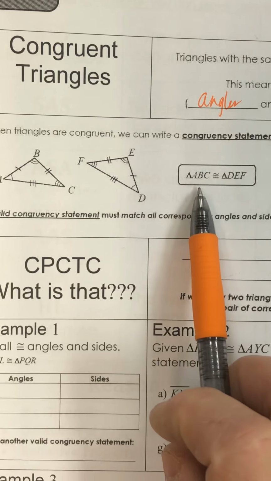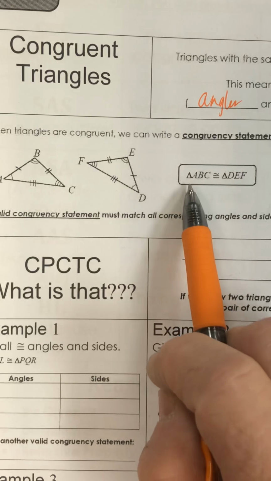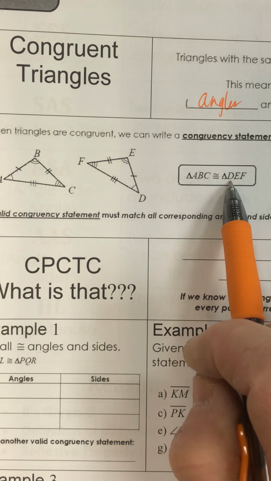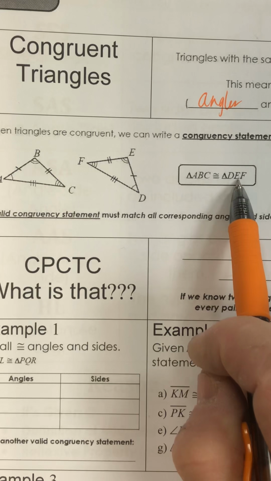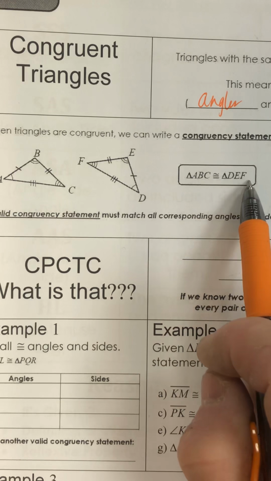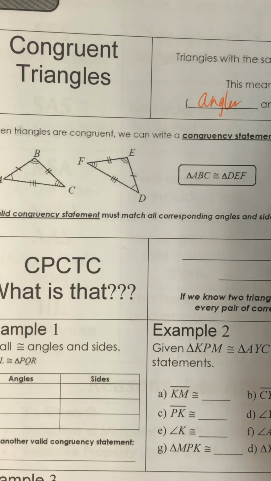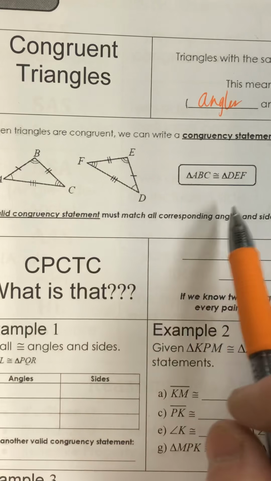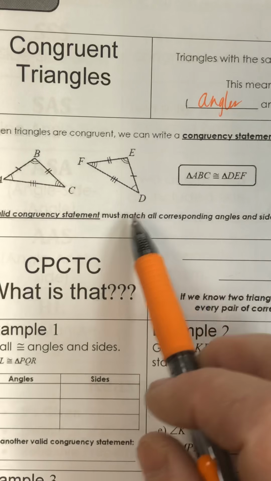And if you look over here at the actual statement, you have triangle ABC. Angle A would match with angle D because those are first, angle B with angle E because they're second, and angle C with angle F. And the same thing with the sides. If you go AB, that has to match with DE.